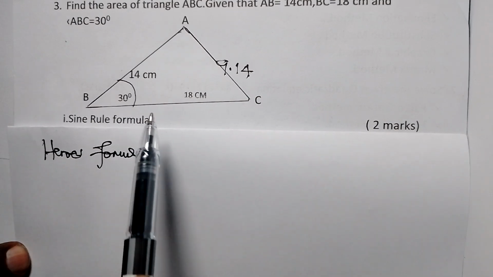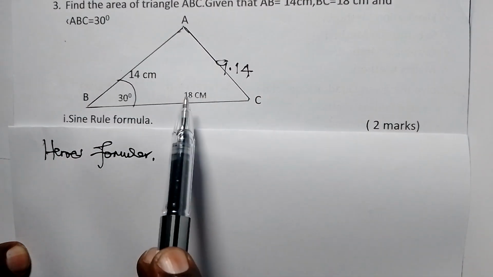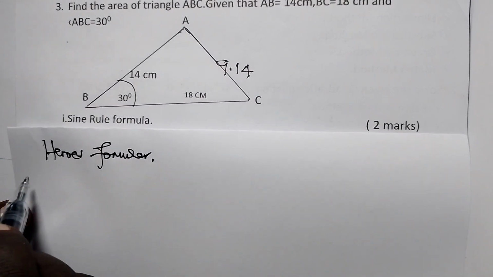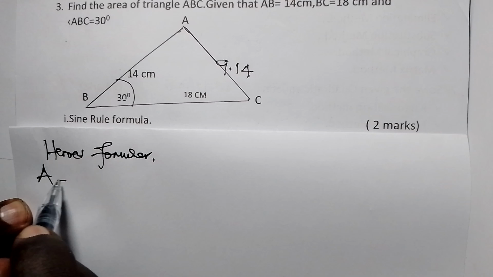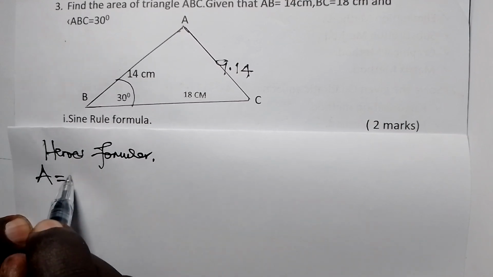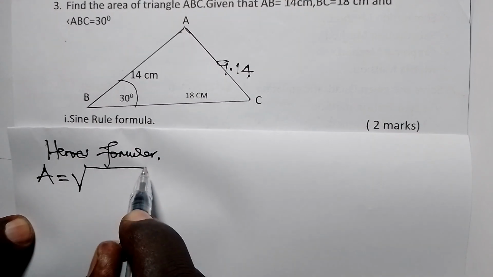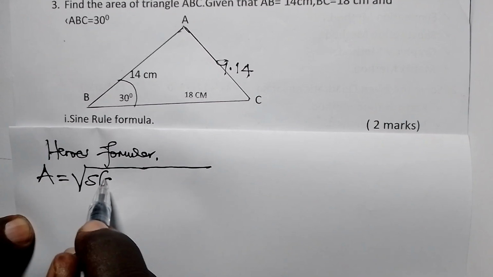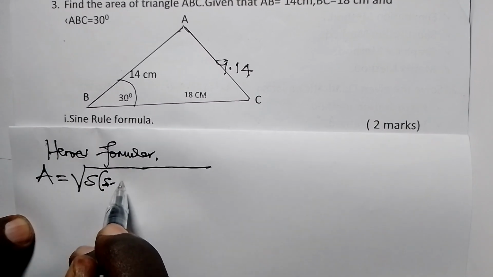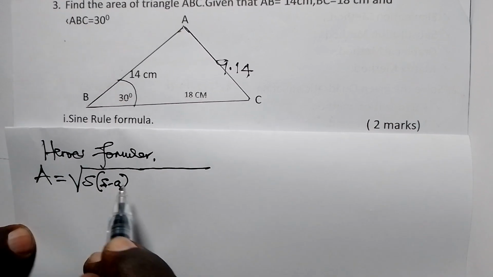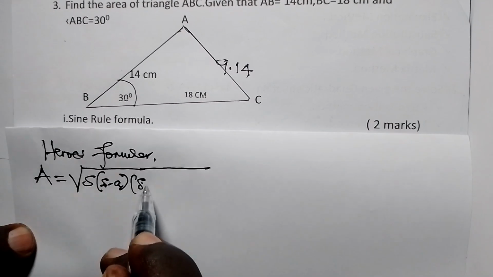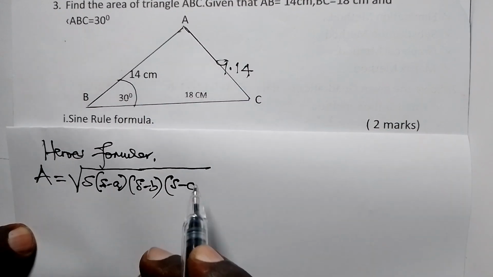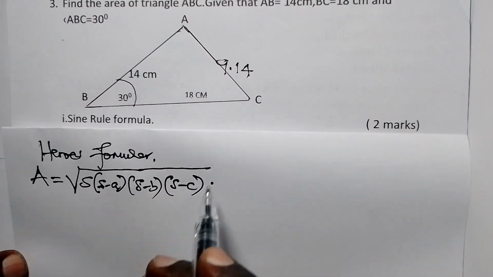So having known the three sides of the triangle, first of all, in Hero's formula, area is given by the square root of the semi-perimeter S multiplied by S minus side A, multiplied by S minus side B, multiplied by S minus side C, like that.